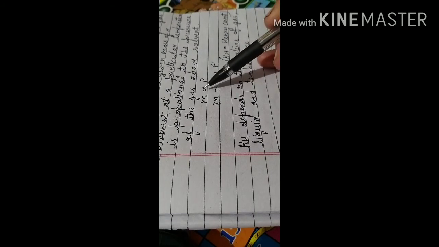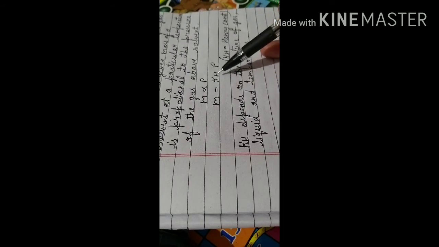If we remove the sign of proportionality, we can write KH, the Henry constant. Overall, the solubility of gas is directly proportional to the pressure. KH depends on the nature of the gas, the liquid and the temperature.